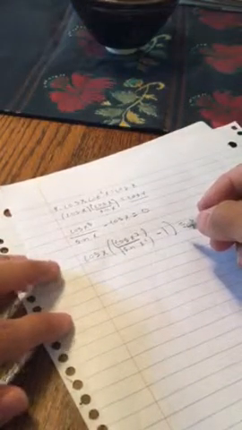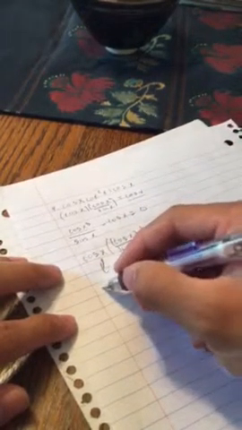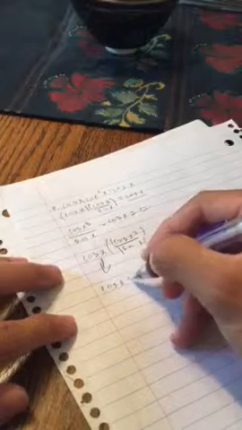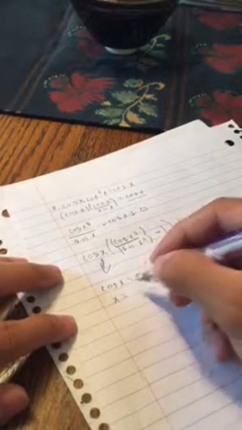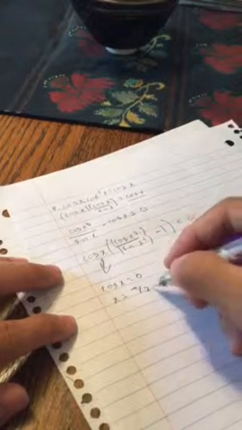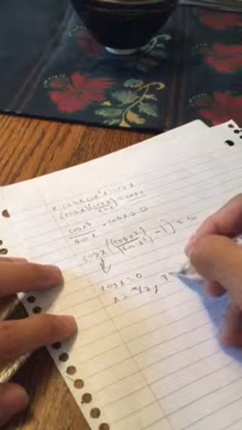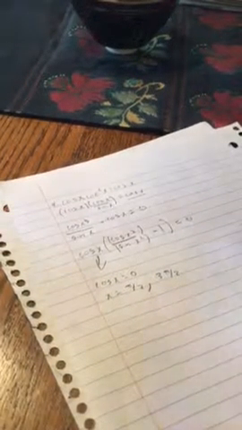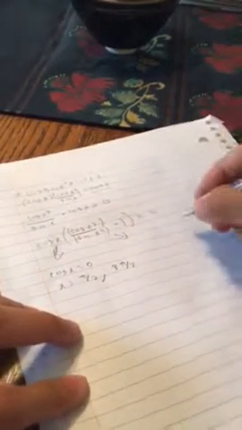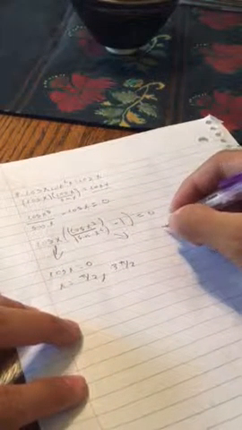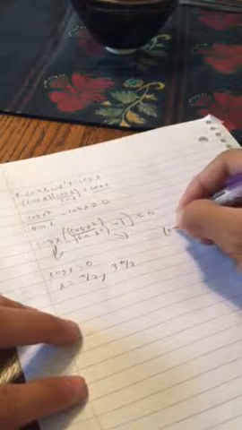From there, cosine x equals 0, and x equals pi over 2 and 3 pi over 2, because I know that cosine is zero at those points on the unit circle.